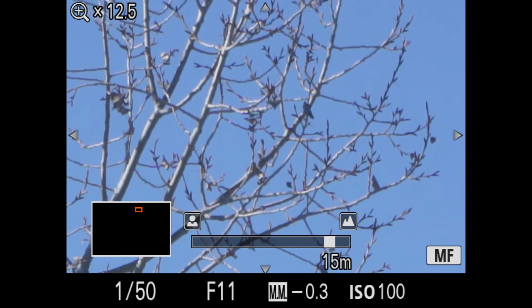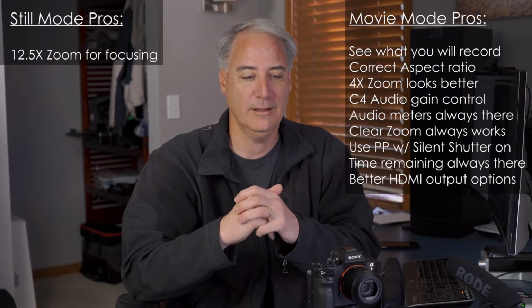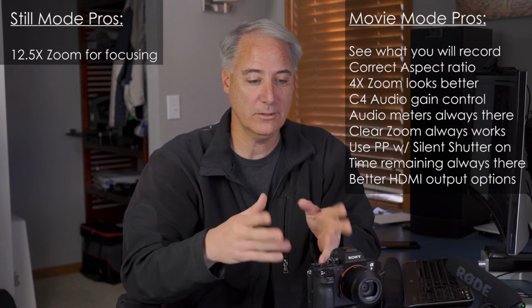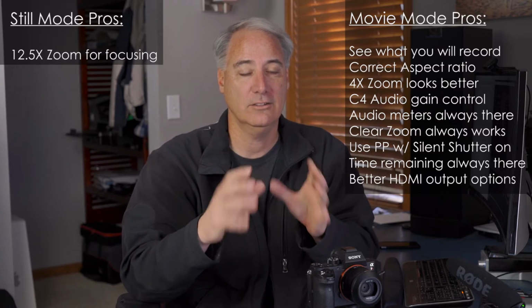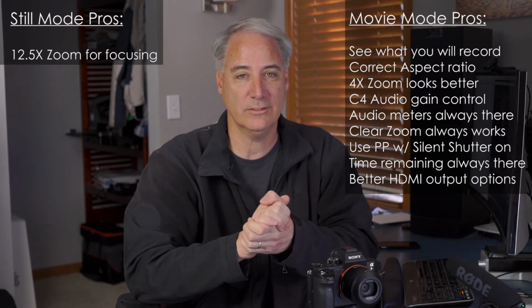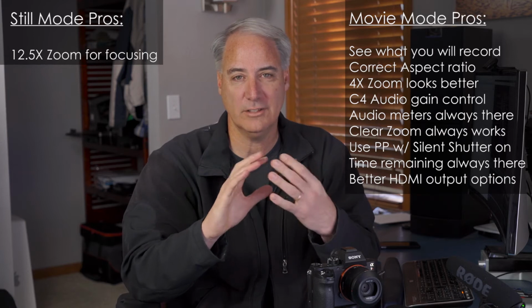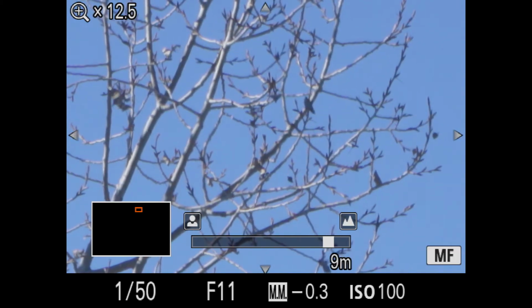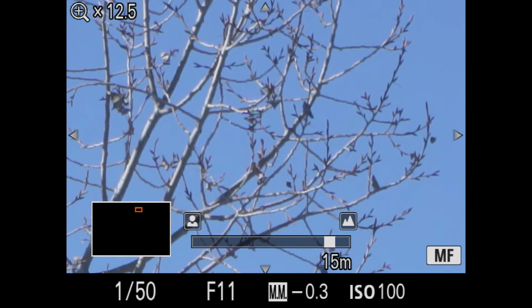So if you're really getting critical focus, there's a lot of times I will switch over to stills mode or M mode on the mode dial to just get focus, because it's a wonderful tool. You can get all the way in and the image looks really nice and clean, and you can really grab focus. You don't even need focus peaking because you can just see everything in great detail.